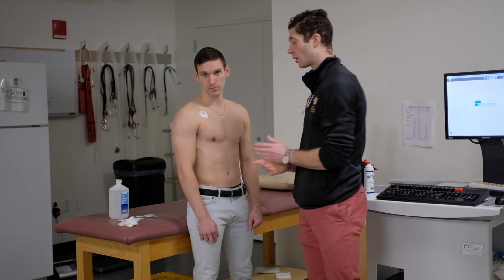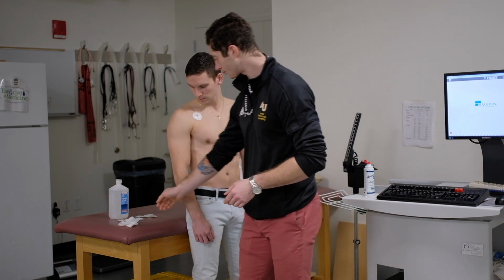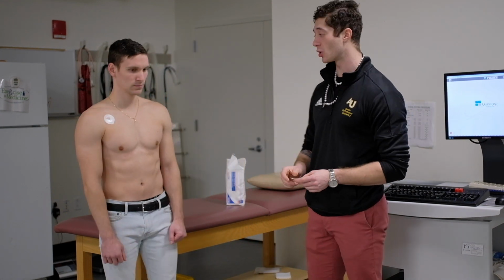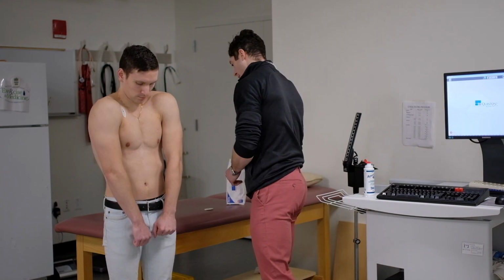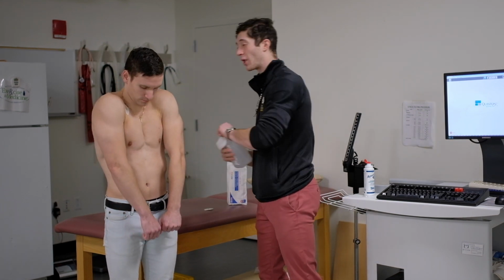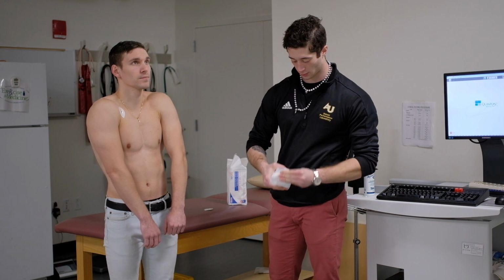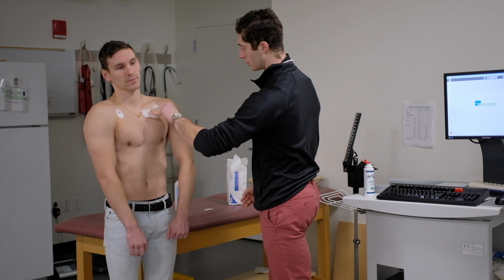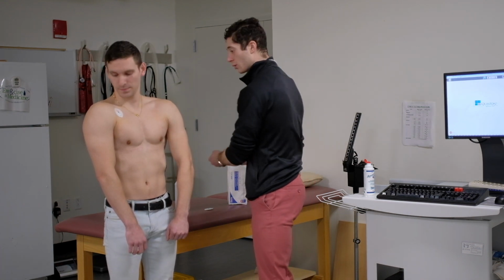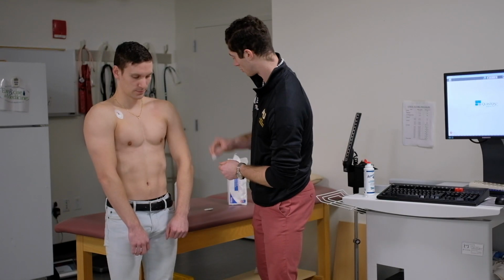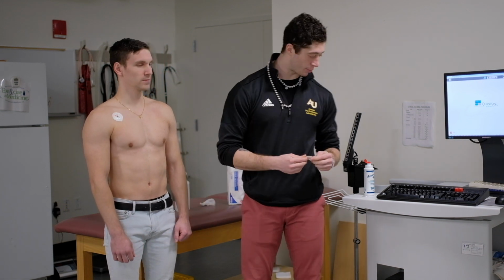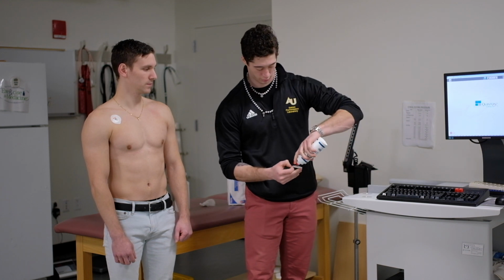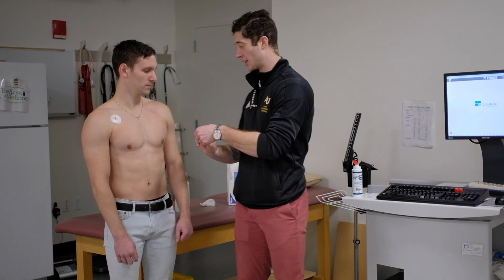We'll go through the next few now. The left is the same place on the opposite side, and so we can follow that process the same way. Take a piece of gauze, go ahead and apply alcohol, wipe down the area, dry it off, and after placing ultrasound gel on the electrode, you can go ahead and place the electrode on.